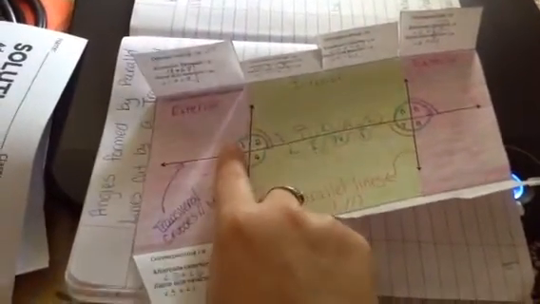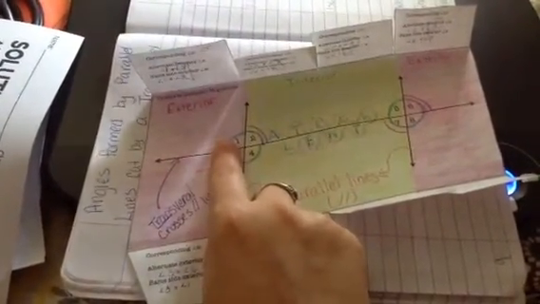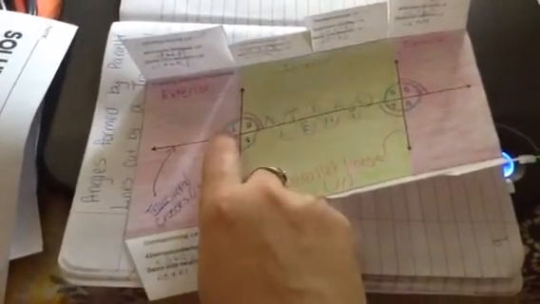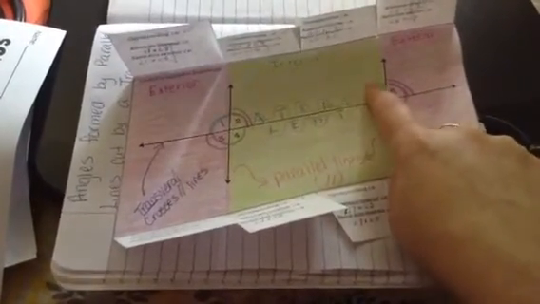So if you look at angle number 1 right here on your flap, the corresponding angle would be an angle that is to the left of a parallel line and above the transversal. So the corresponding angle would be angle 5. It is to the left of the parallel line and above the transversal. So you can go through and you can fill out the corresponding angles for all your different angles.